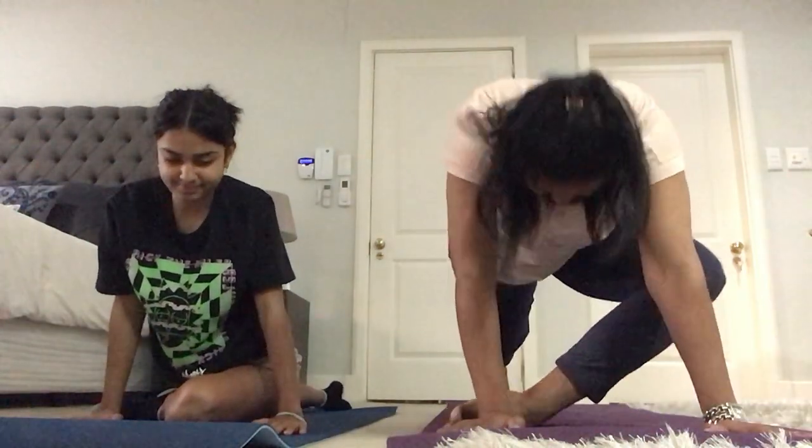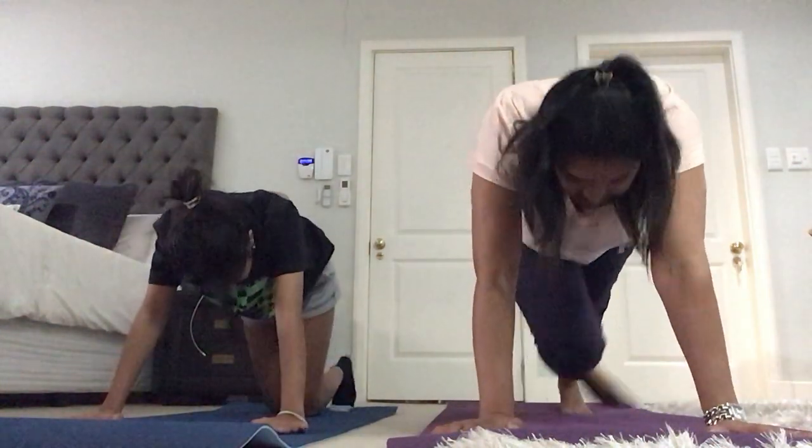Good. Come up onto your right toes, switch legs. So right leg comes forward. Okay. Good. That's giving a good stretch to the hip external rotators.